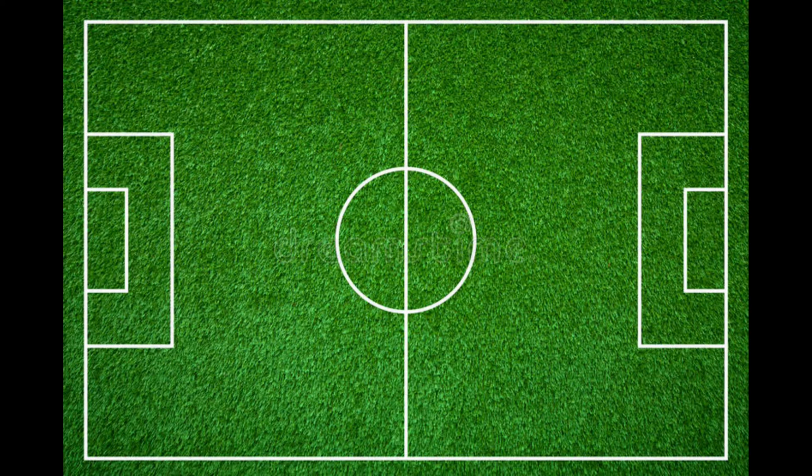Now, let's move to the boxes on the right and left side of the pitch. The bigger box is called the penalty area or the penalty box. The dot in the middle is where penalties are taken. A smaller box is where goal kicks are taken.